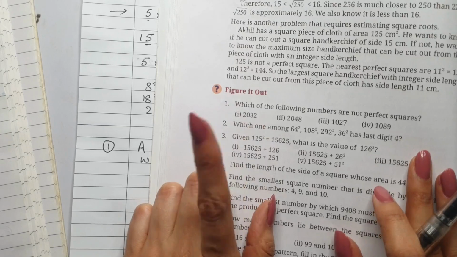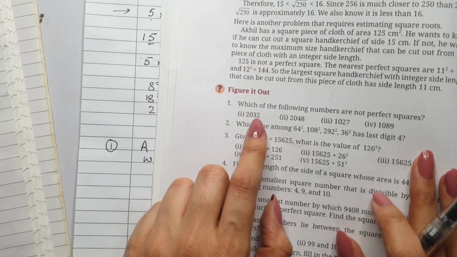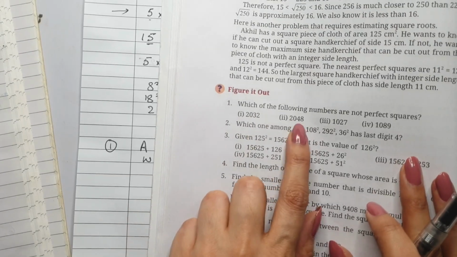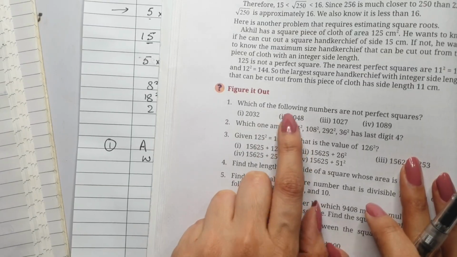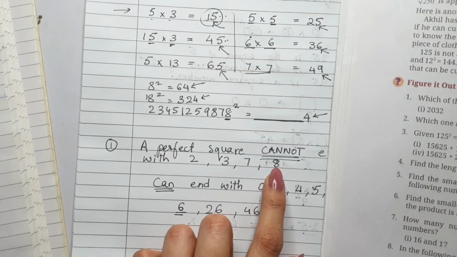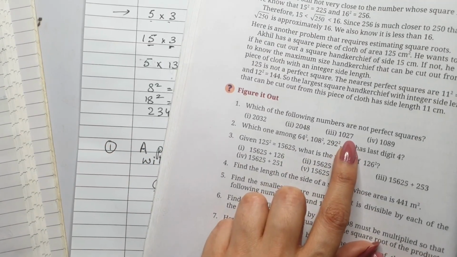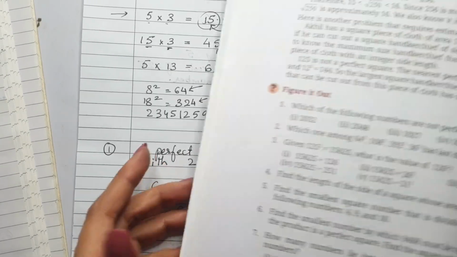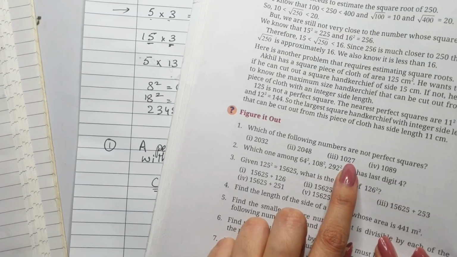This number ends with 2, which means that it is not a perfect square, because a perfect square cannot end in 2. Similarly, 2048 also ends with 8, and we know that it cannot end with 8. Then we have 1027. We know that 7 is also not possible. So 1027 is also not possible.